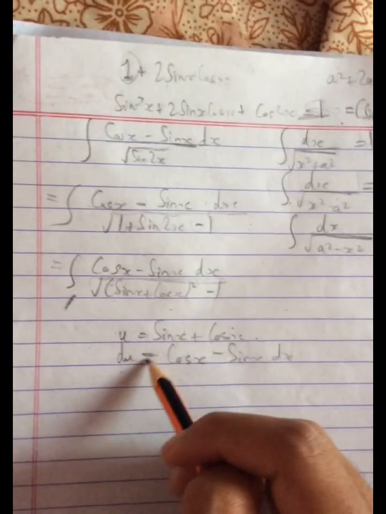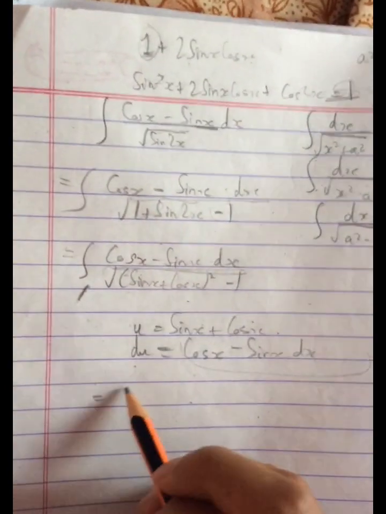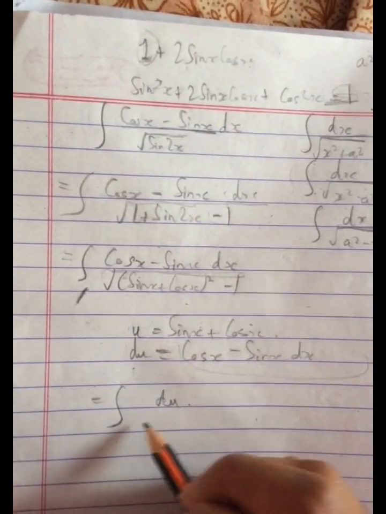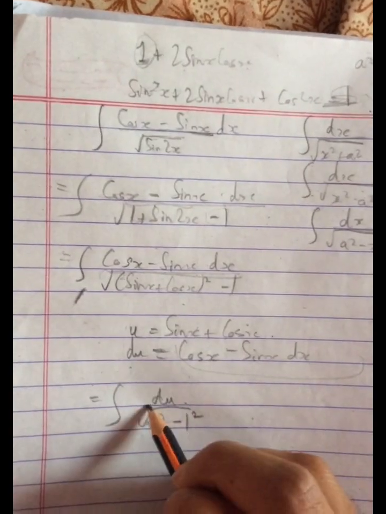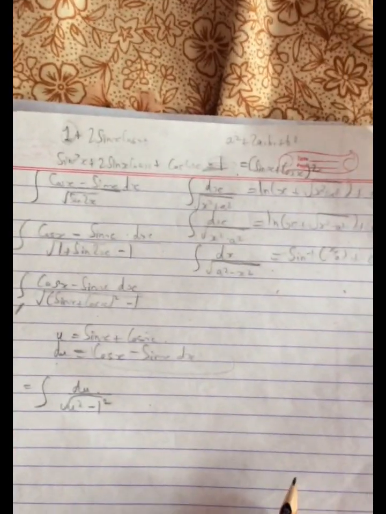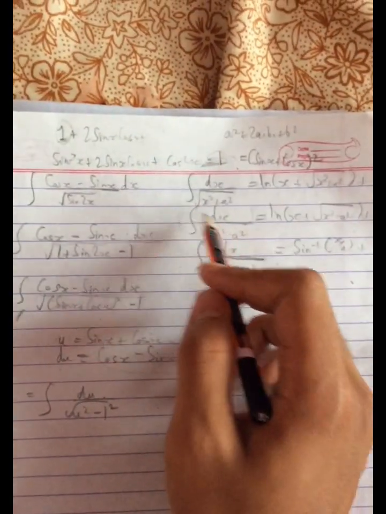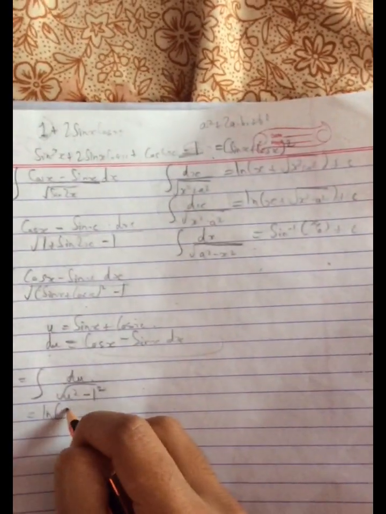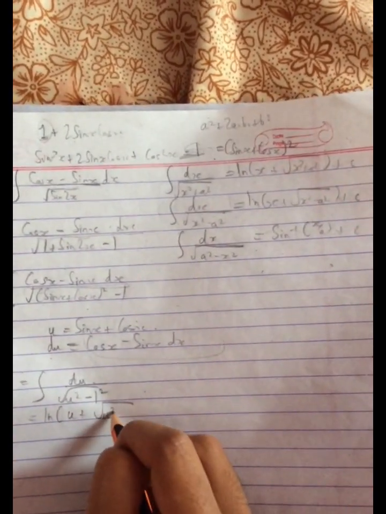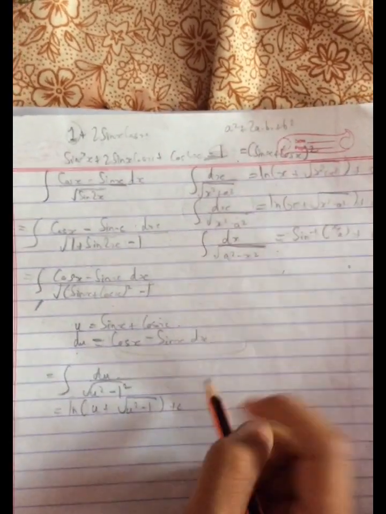Wait, that is the same as numerator. So, it simplifies down to just du over root u square minus 1. Well, 1 can be written as 1 square. Which one does this correlate to? It relates to this one. So, it is ln |u + root of u square minus 1| plus c.